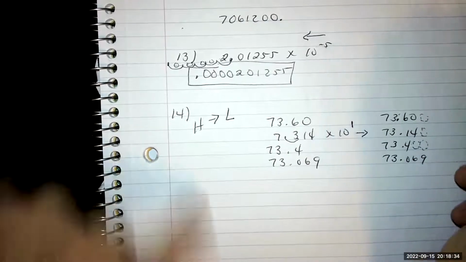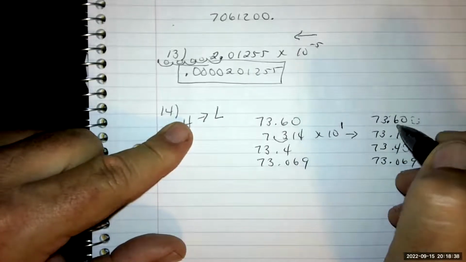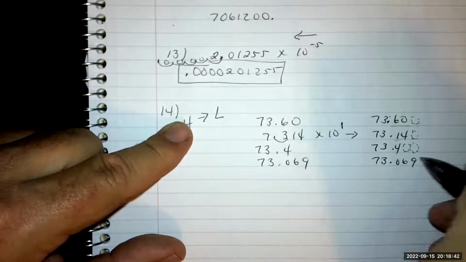All right, now we want to go with the highest. So which number is the highest? Well, these are all the same. So look at the back numbers. That looks like 600. That looks like 140. That looks like 400. And that looks like 69.